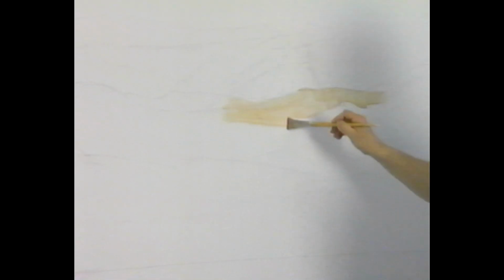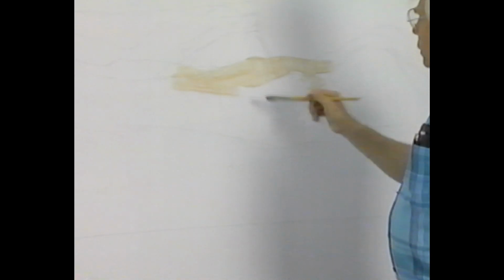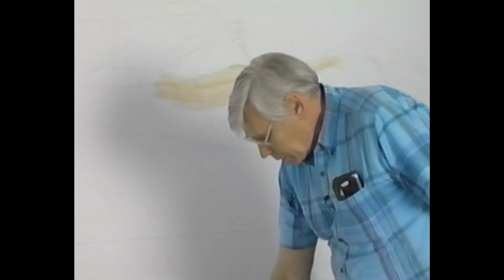The larger brushes are good because they won't allow you to pick around and do tiny little details. They'll force you to work large areas of color, and that's what you're doing right now, just the larger areas of color in these thin washes.